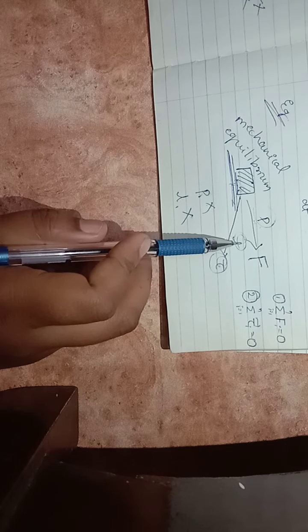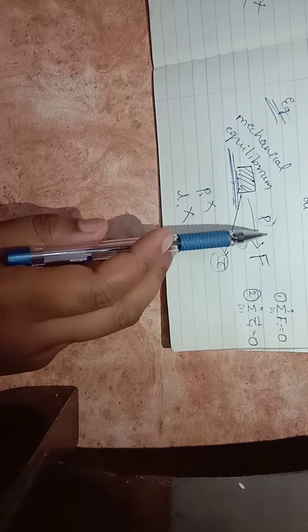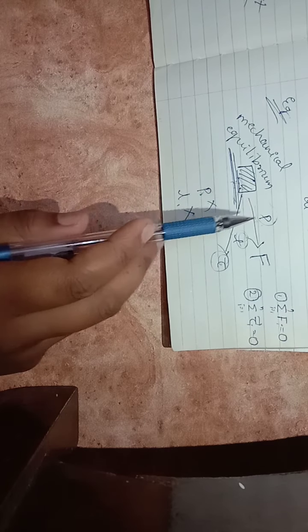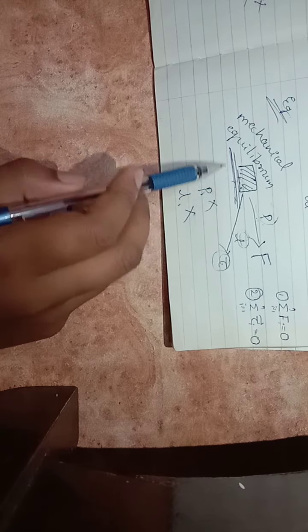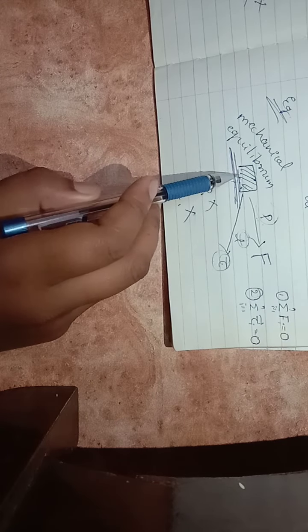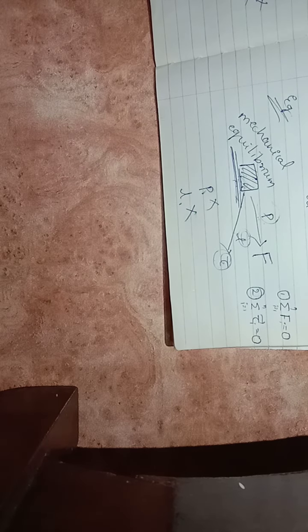Its angular momentum changes if torque acts on it. So when there is no change in linear momentum and no change in angular momentum, at that stage this rigid body is said to be kept at mechanical equilibrium. Understood? This is the mechanical equilibrium state of a rigid body.